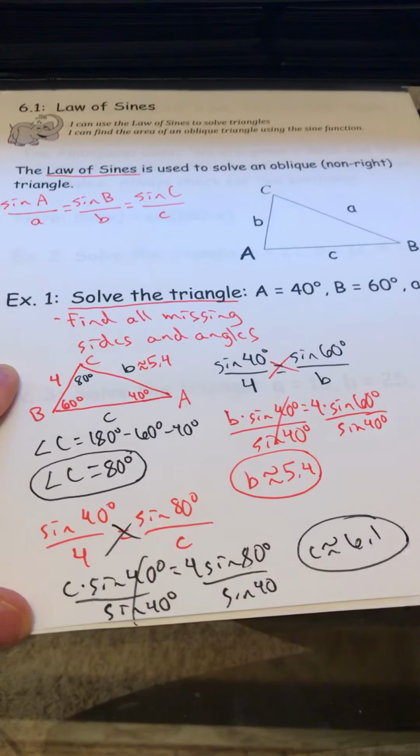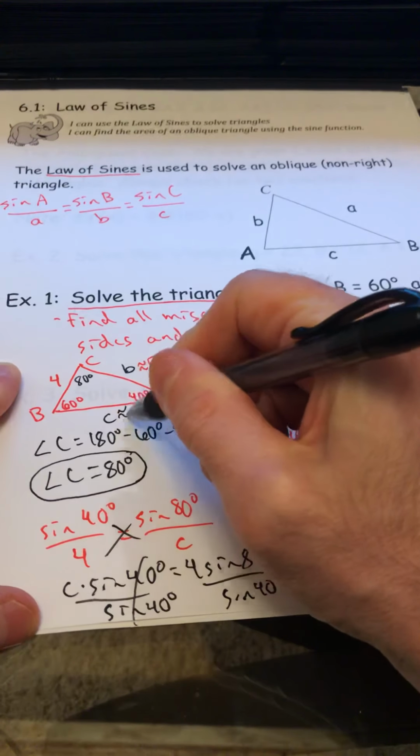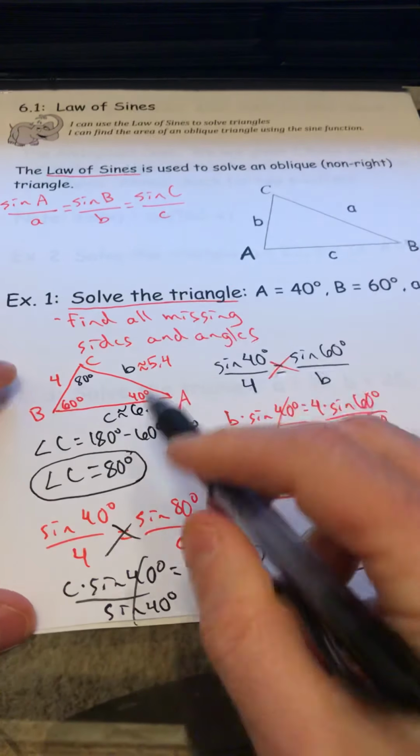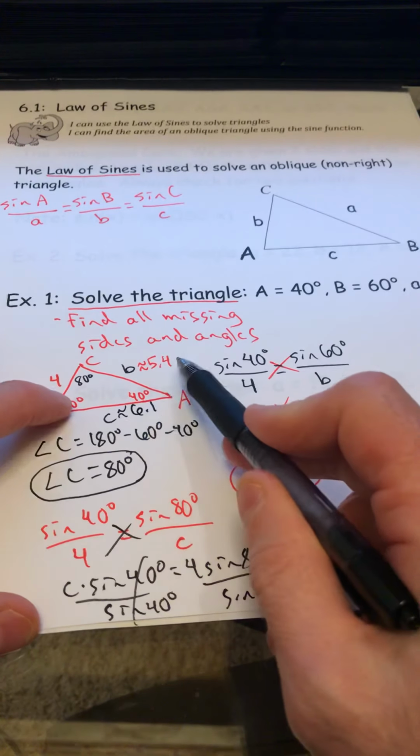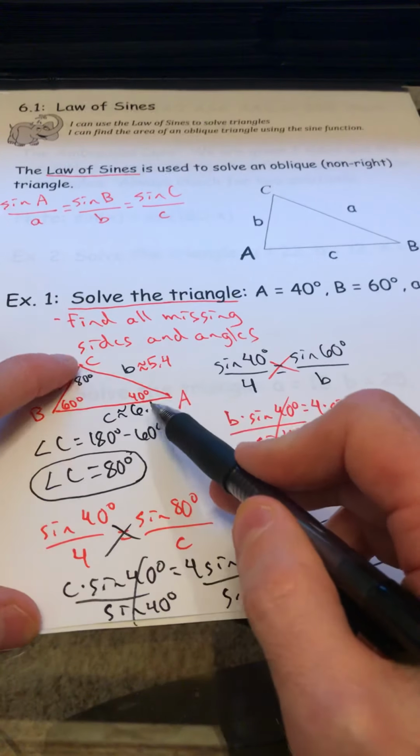And again, you can look at the diagram as the angles get bigger, from 40 and 4, 60 and 5.4, 80 and 6.1. You can see as the angle gets bigger, the side across from it is also getting larger. So again, you can always look at it as a troubleshoot: do your answers overall fit?